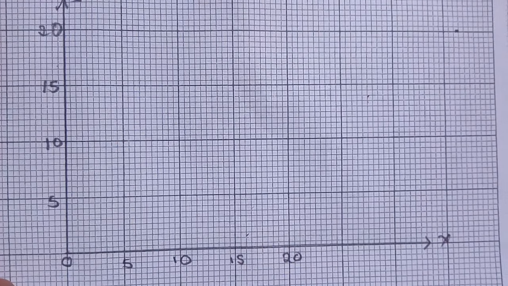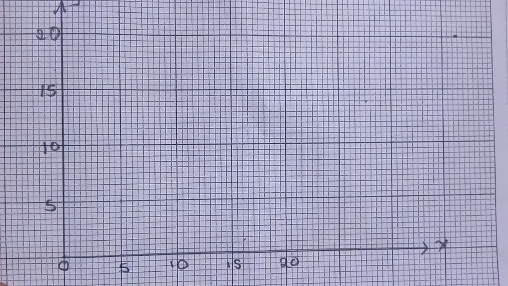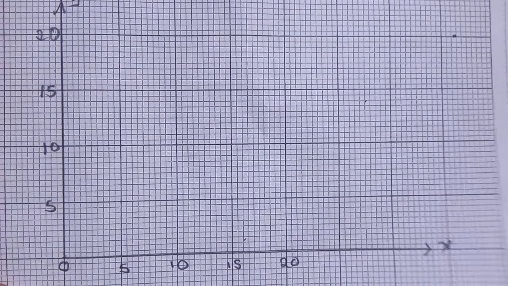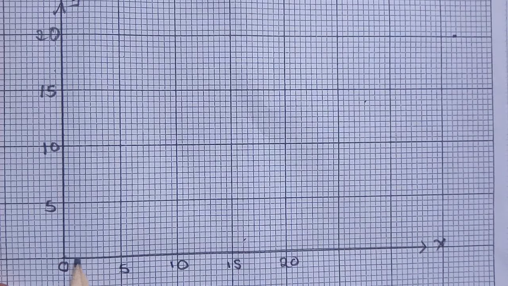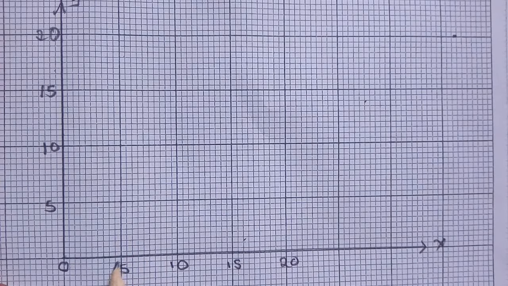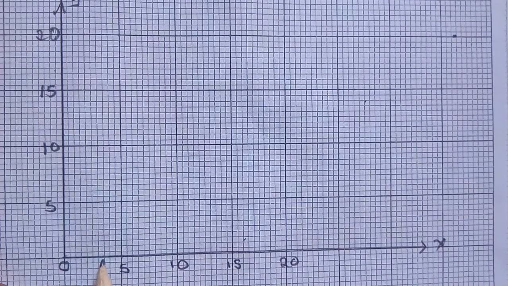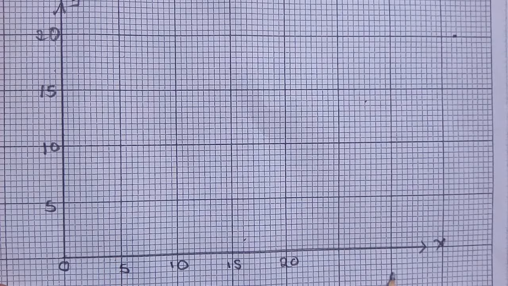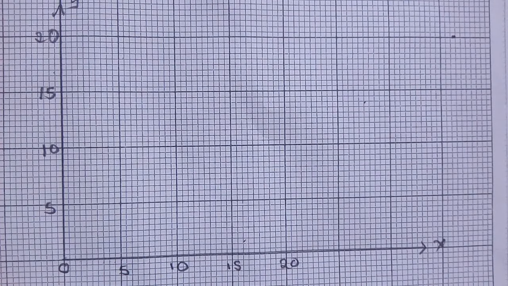Okay, so once we do this, we need to understand what each line here, these small boxes, what they represent, what they mean. If this is 5, this must be 0.5. The one line on these small boxes means 0.5. So 0.5, 1, 1.5, 2, 2.5, 3, 3.5, 4, 4.5, 5. So that's what it means. It's very important to know that.